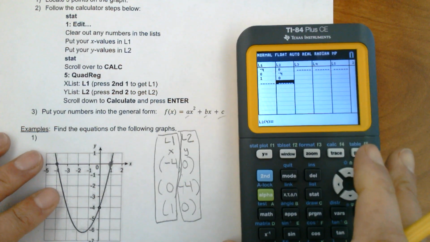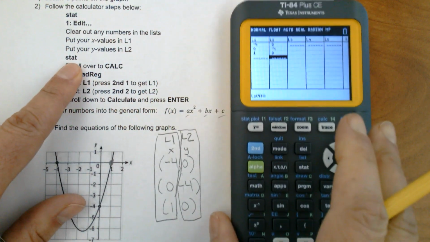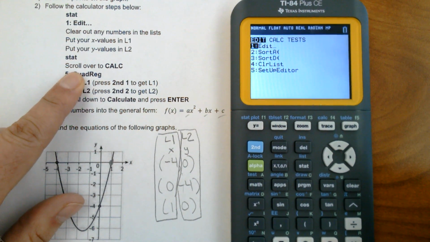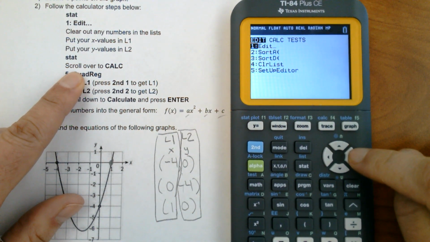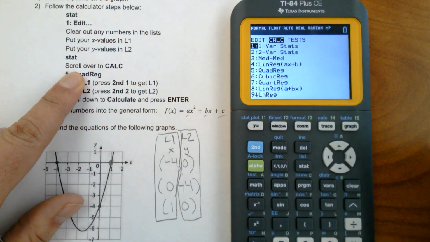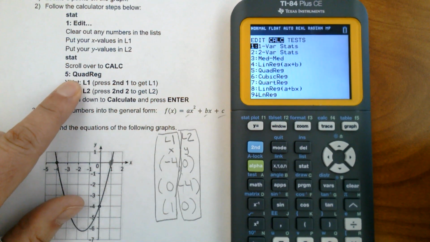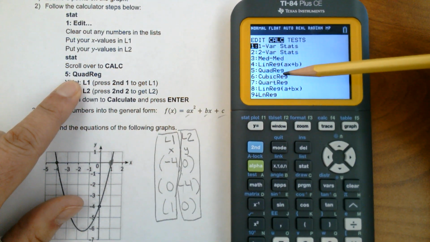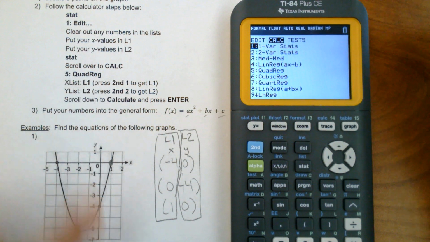Okay, what's next? Now we're going to have to press stat again. So let's go back. Here's the statistics button. And we need to scroll over to calc. So we need to press this right arrow button. So instead of edit, we want to calculate. That's what calc stands for, calculate. Now look down the list. We have different things that we can do, but what we want is number 5. Number 5 says quad reg. That means quadratic regression.